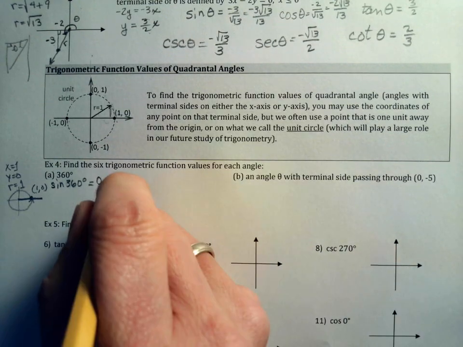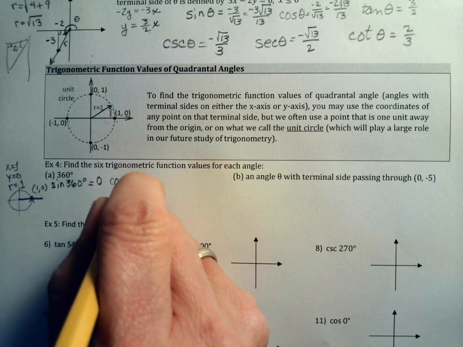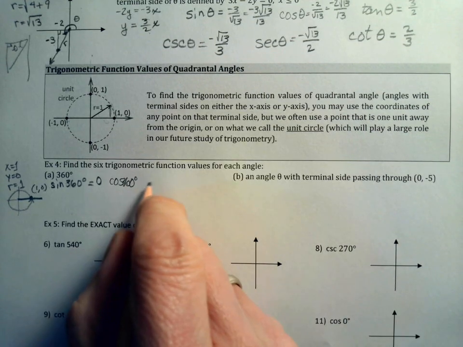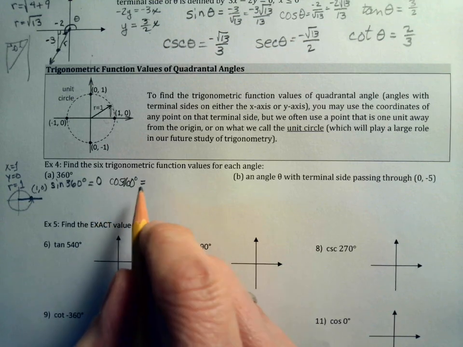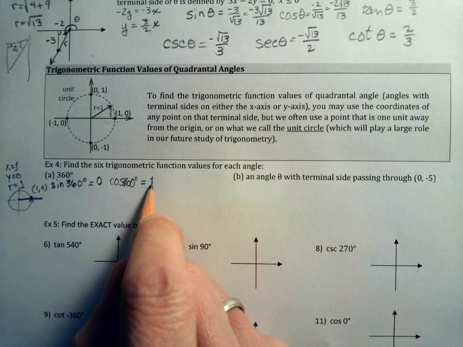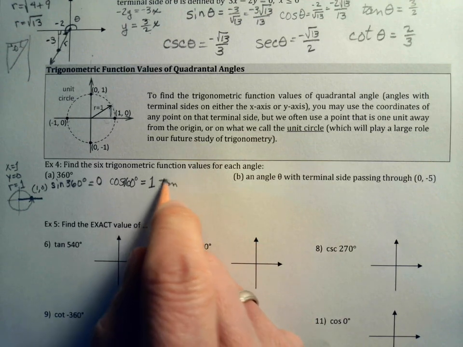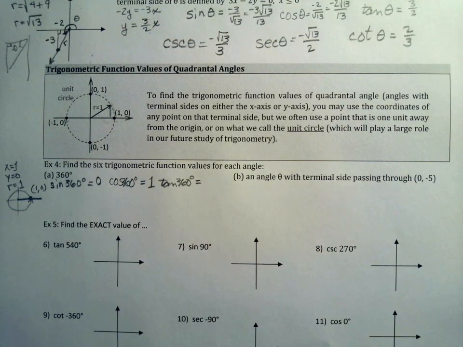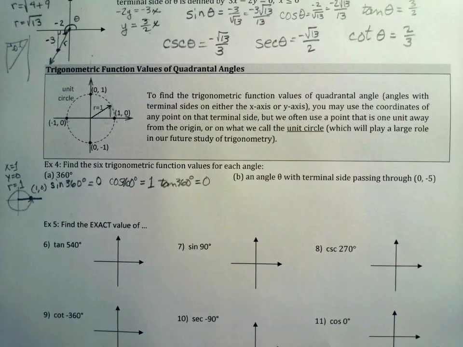Now cosine of 360 degrees, again, cosine is x over r, so that would be 1 over 1, or just 1. And then tangent of 360, that's going to be y over x, and so that's 0 over 1, or 0.